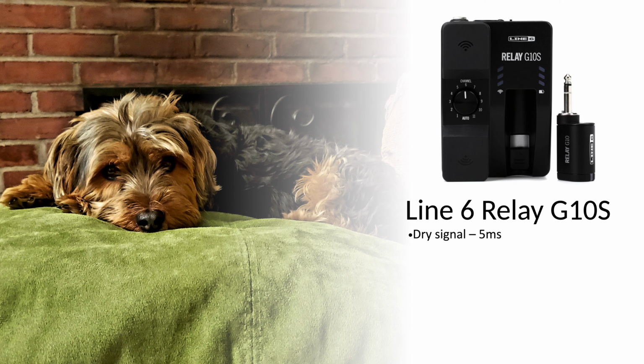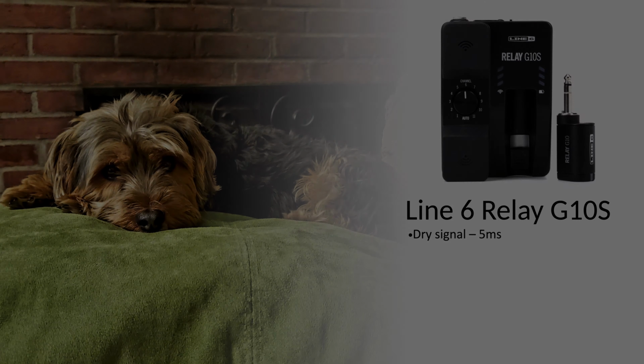Very usable. You're probably not going to notice it around 10 milliseconds. Probably as it starts to creep towards 20, 25, 30, you'll lose that immediacy. And that's when it starts to become distracting to play, at least in my experience.